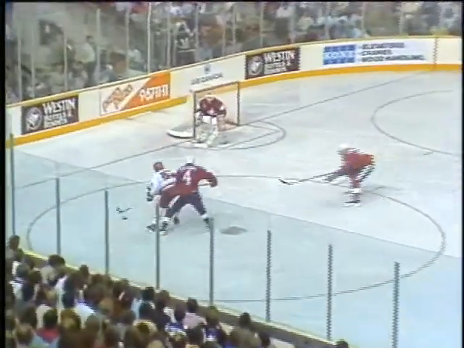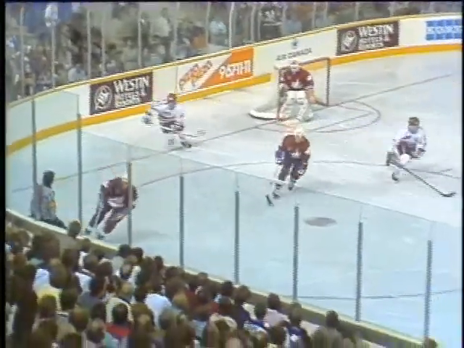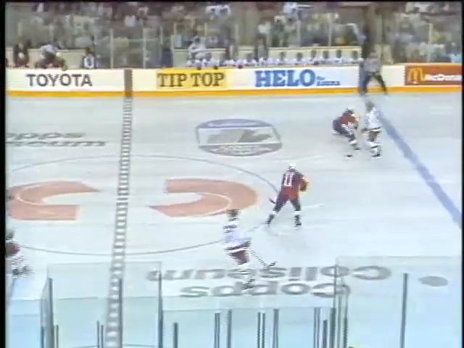Here's Krutov, head-manning it for Makarov, number 24. Hartsburg trying to tie him up. Makarov centered. Kasatonov, but it's tipped away on a good play by Glenn Anderson defensively. Shot ahead. Rochefort couldn't get it. Now Anderson stick handling in, but Fetisov is there for the Soviets.